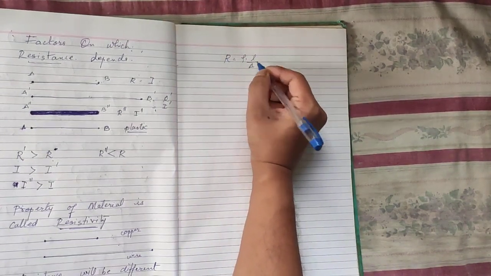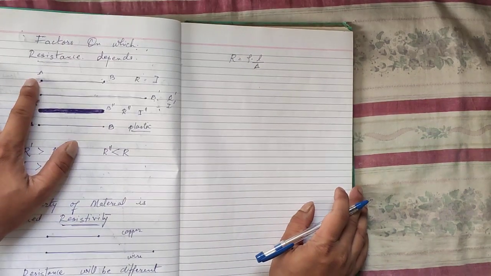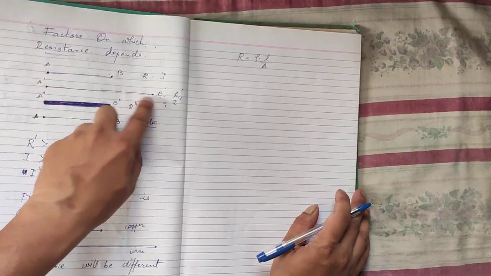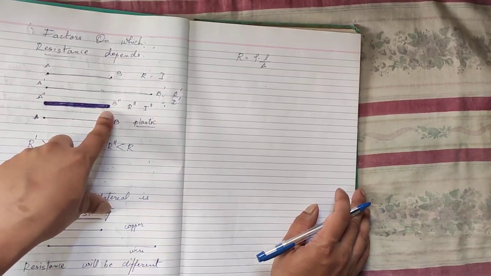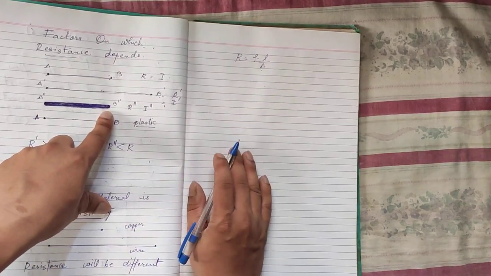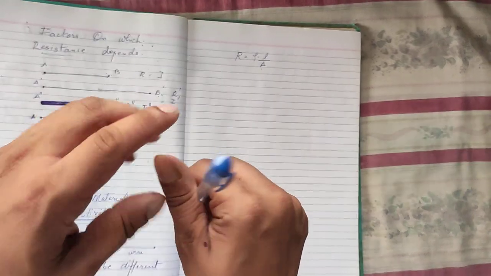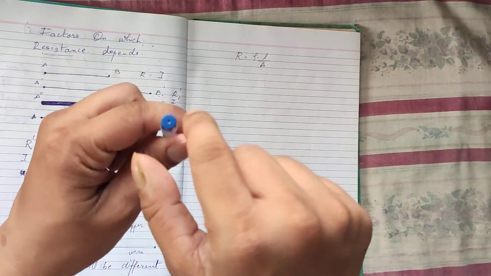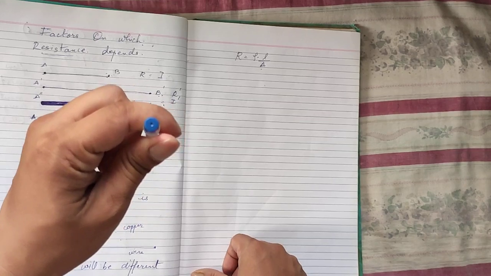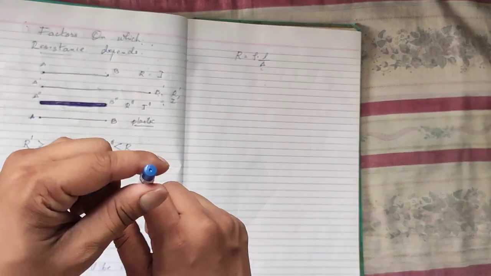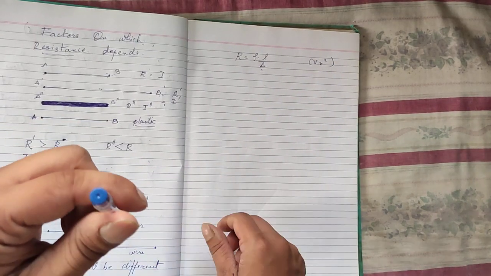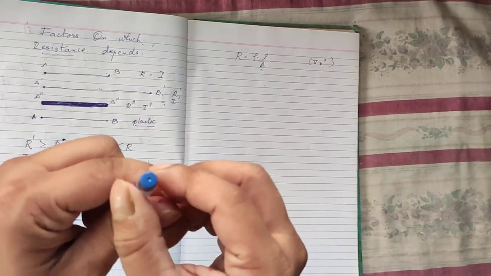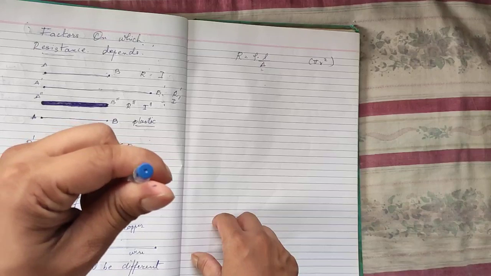into L upon A. Like I said, resistance is constant, but it changes if the length changes, and it also changes if the thickness changes, which is given by area. Because the wire is of a circular shape, as you can see, it is given by area, and area of a circle is pi r square. We have studied it in standard 8th. The area of the circle is pi r square.